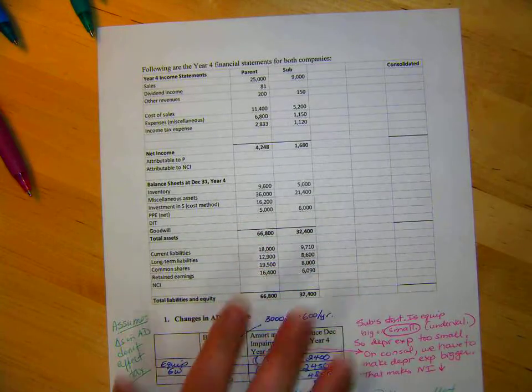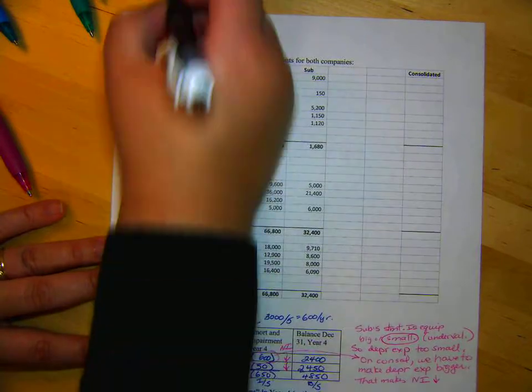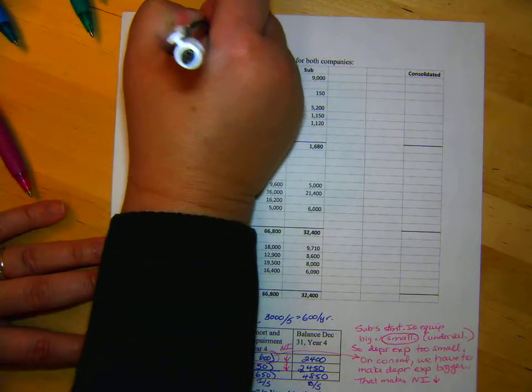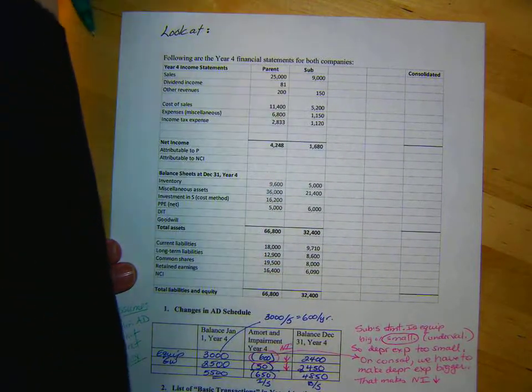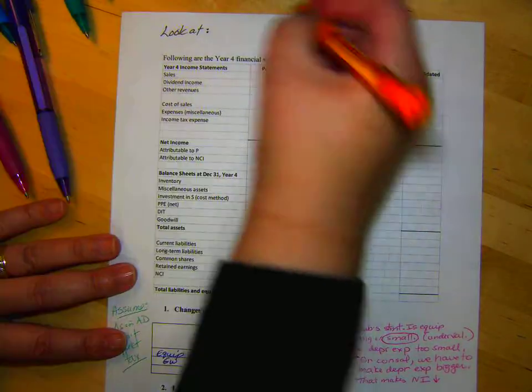So, what we have to look at, I'm going to do basic transactions in orange.